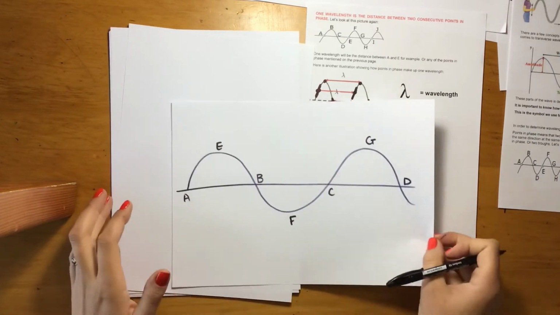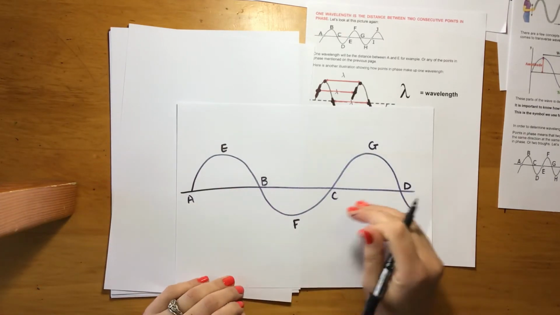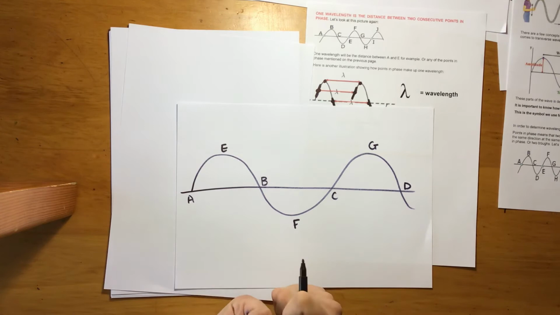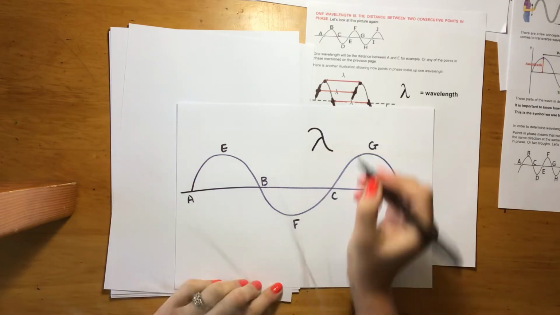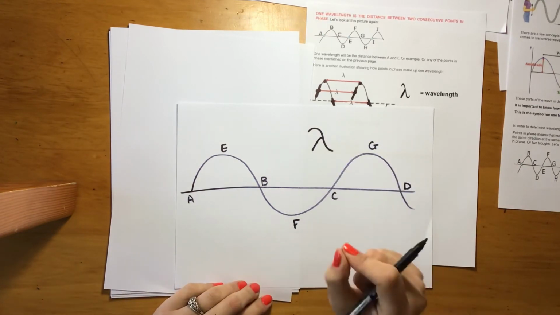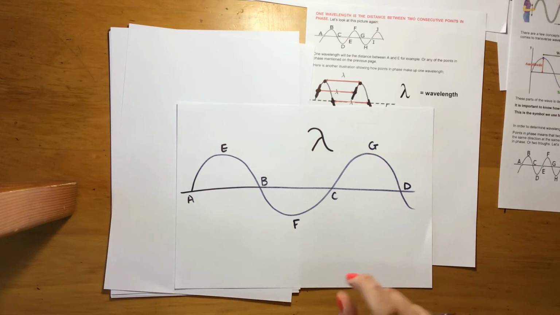Points in phase are points on a wave doing the same thing or moving in the same direction at the same time. And one wavelength, which we indicate with the lambda sign, is between 2 points in phase. So let's go and have a look.